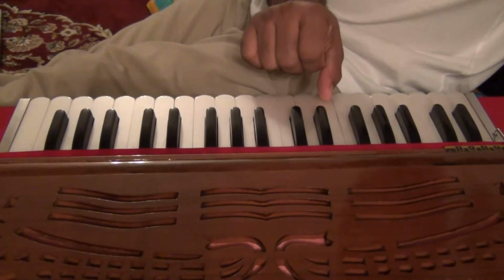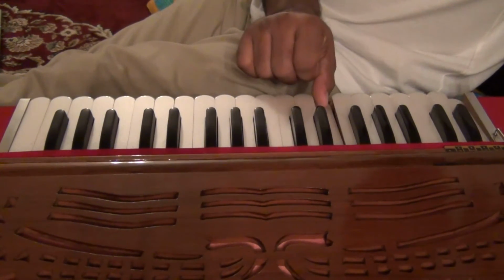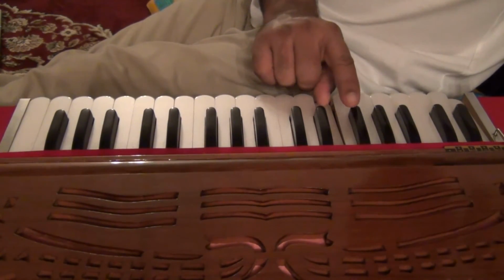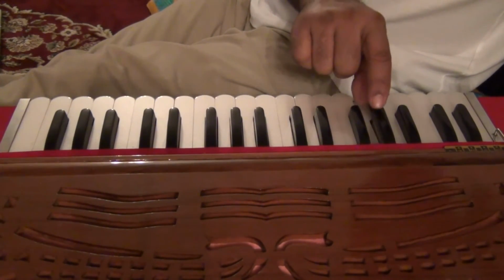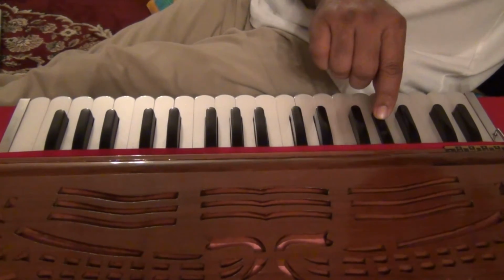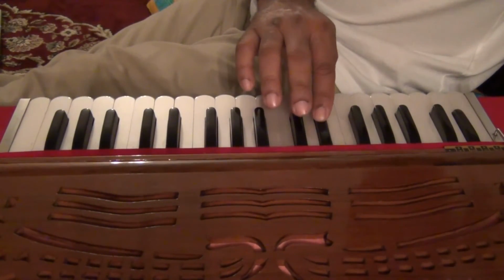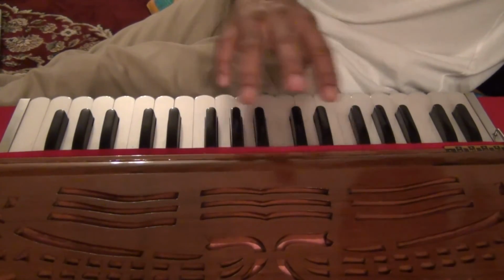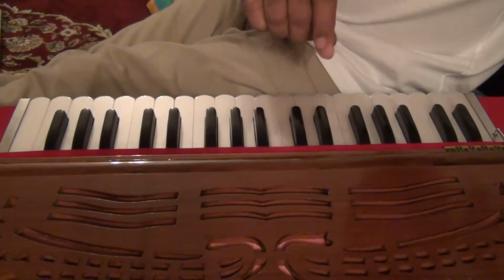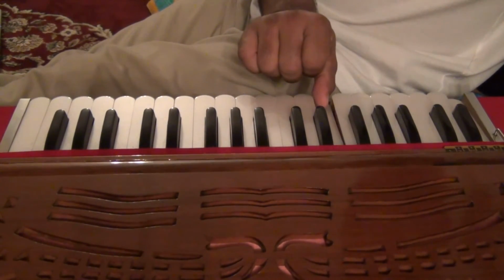If I wanted Thaat Bhairavi beginning on the note C, what would I do? I would have to go 2 full notes below to the scale of A flat. I'm going to use the same notes in that scale, but I'm beginning instead on the note C. So this is what it would sound like.